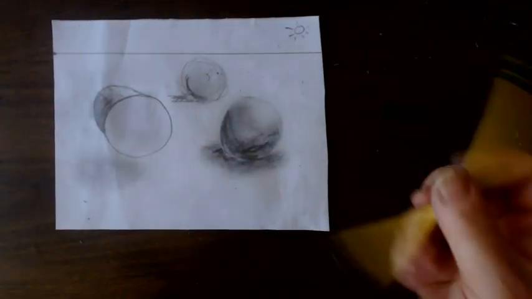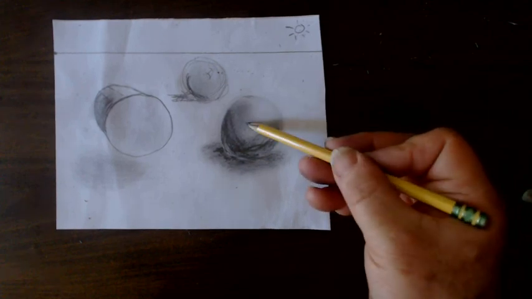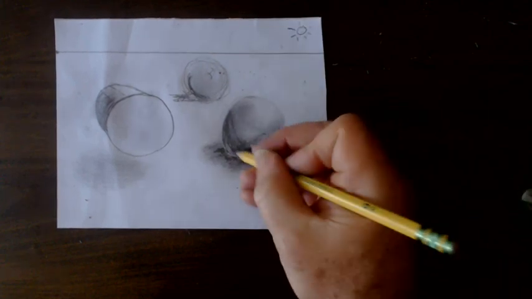Anyhow, play around with it. Again, light, medium, medium dark, and really dark. There you go. Have fun.